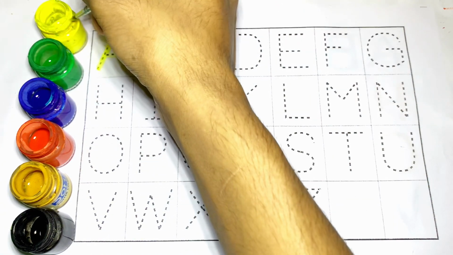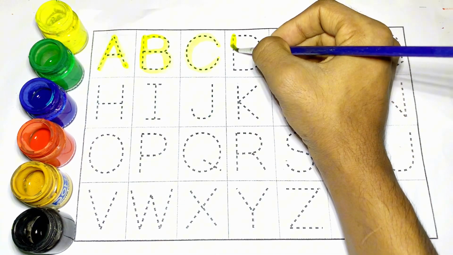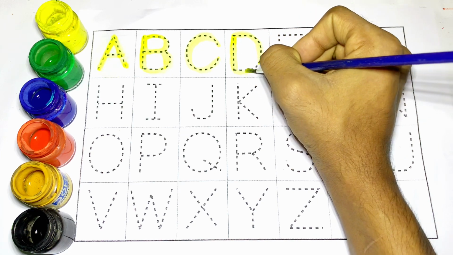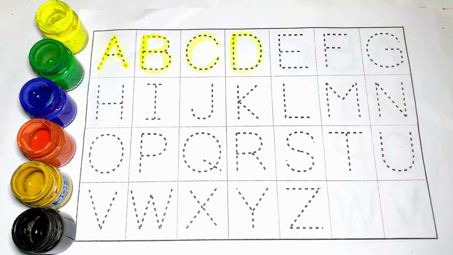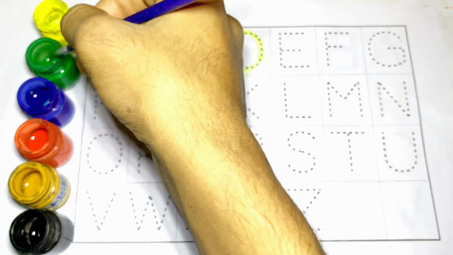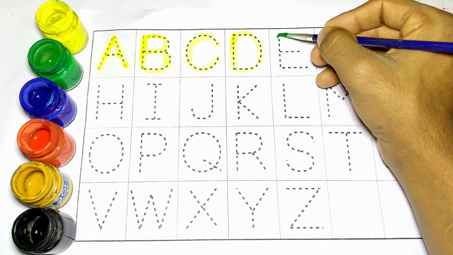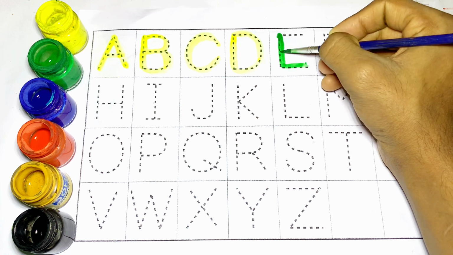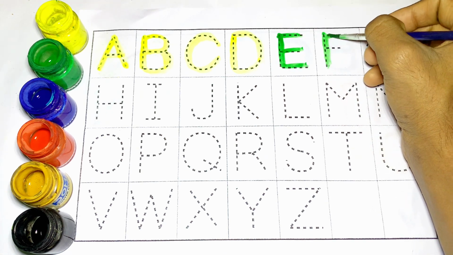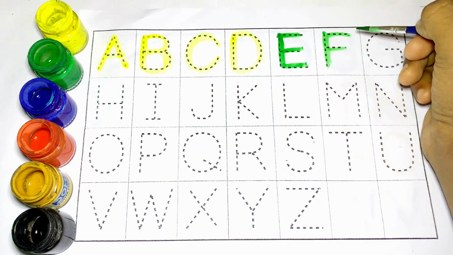Kids, now draw D. D for dog, D for doll. Kids, now draw E. E for egg, E for elephant. The alphabet E, and use green color. F. F for fish, F for fan.